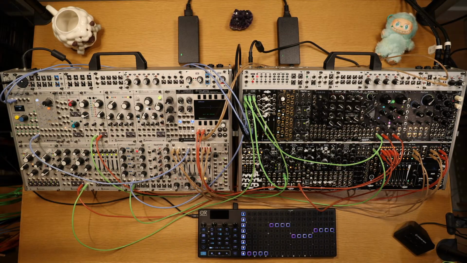Okay, I feel like I need something else to keep this from getting annoying because it's getting a little much. Yeah, actually, maybe what I'll do is make the notes shorter so we can have a little bit of tail on each one.